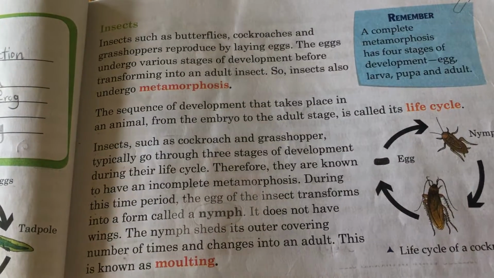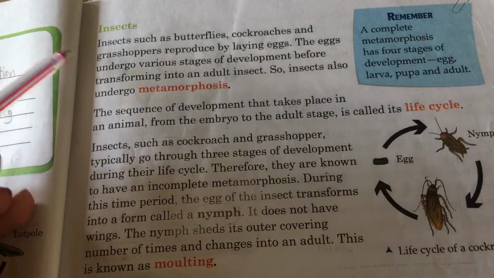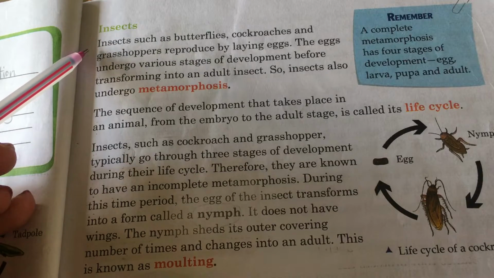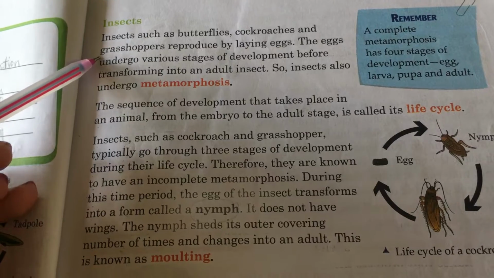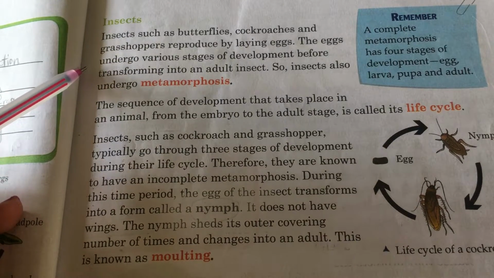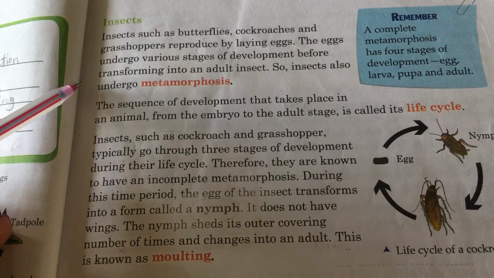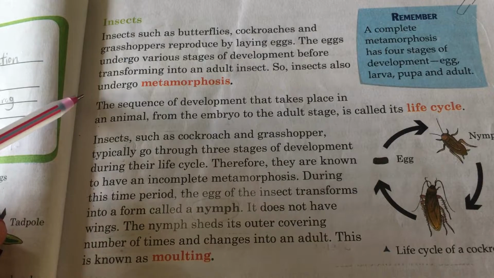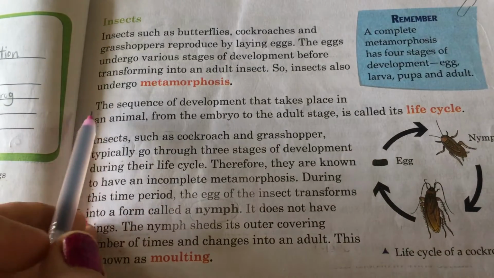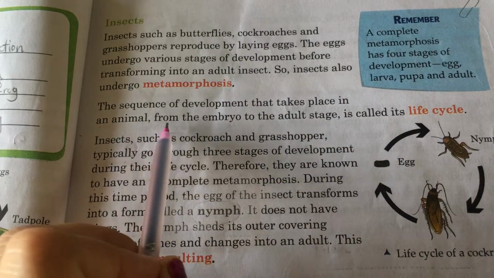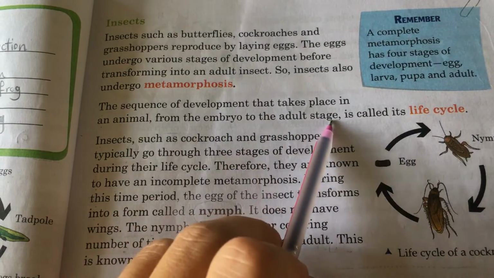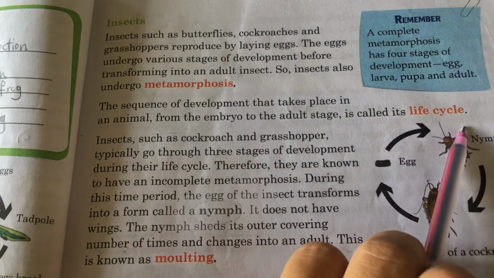Insects. Insects such as butterflies, cockroaches, and grasshoppers reproduce by laying eggs. The eggs undergo various stages of development before transforming into an adult insect. So, insects also undergo metamorphosis. The sequence of development that takes place in an animal from the embryo to an adult stage is called its life cycle.